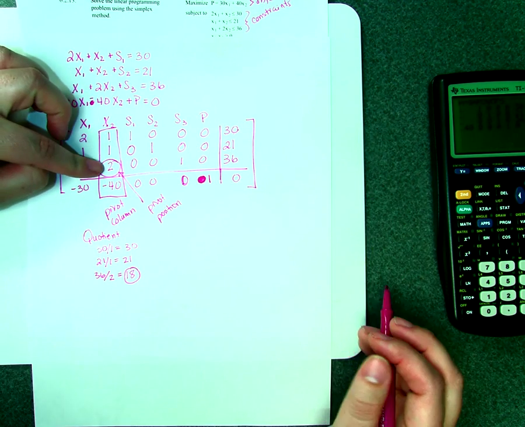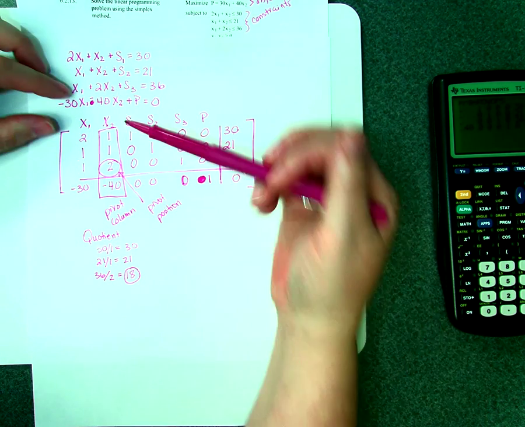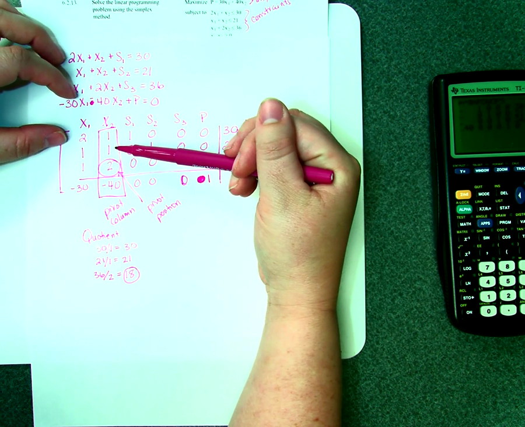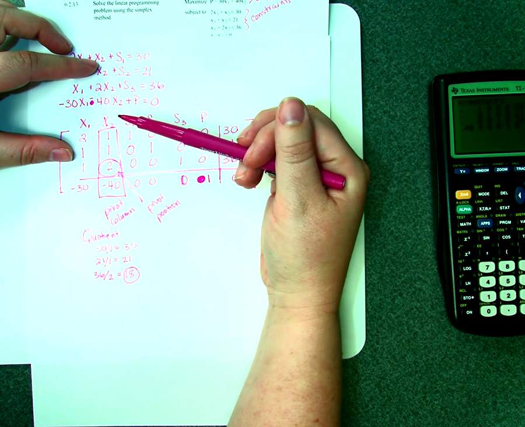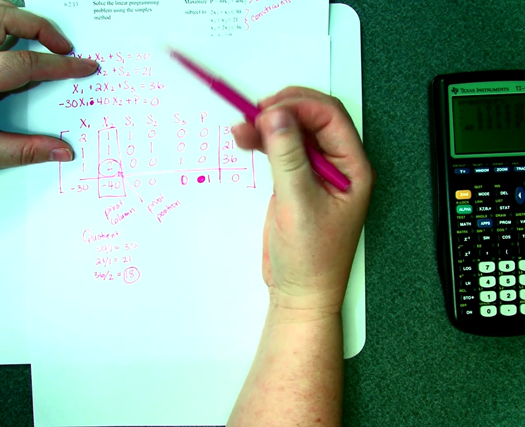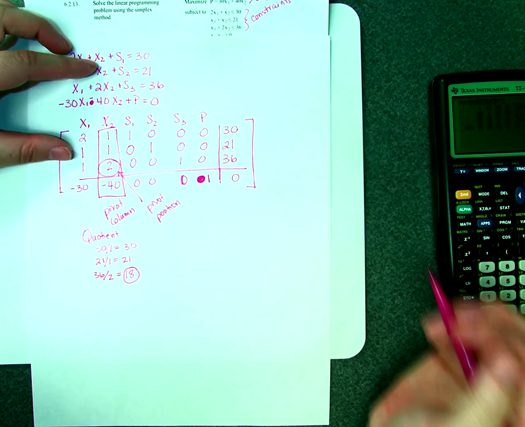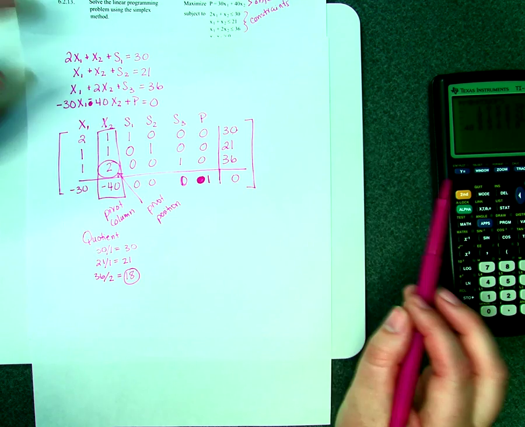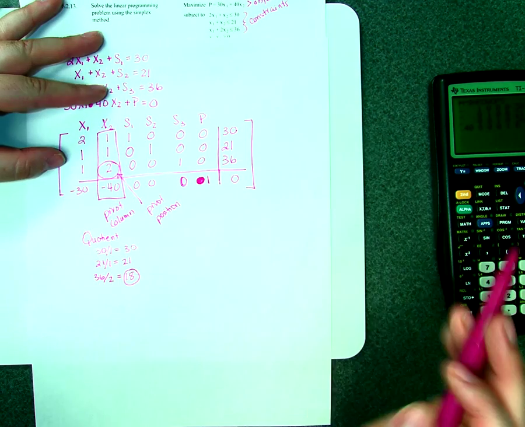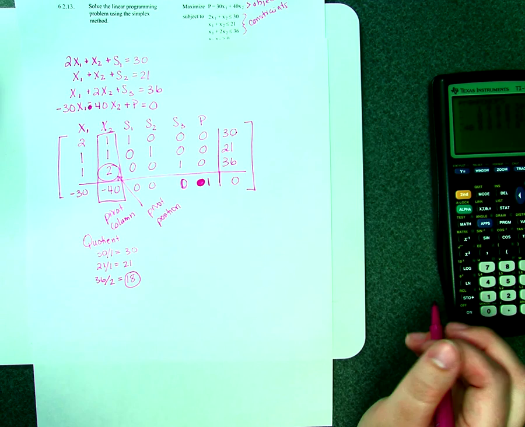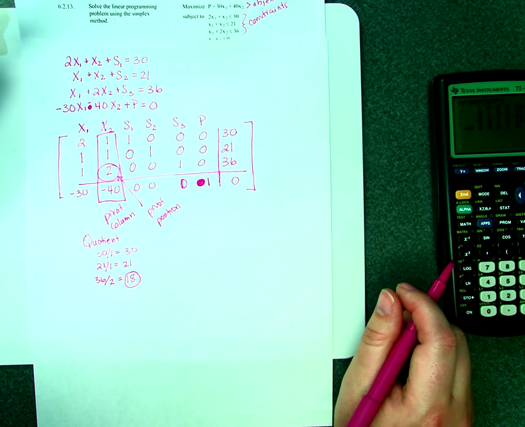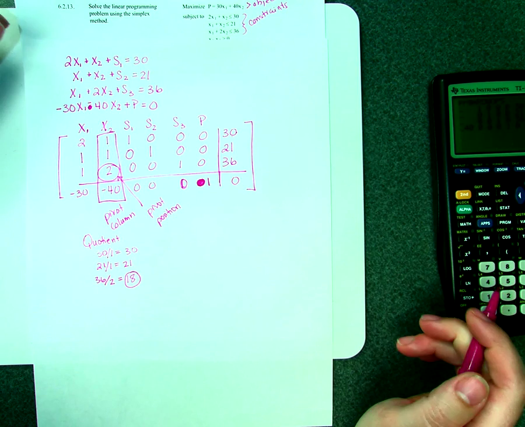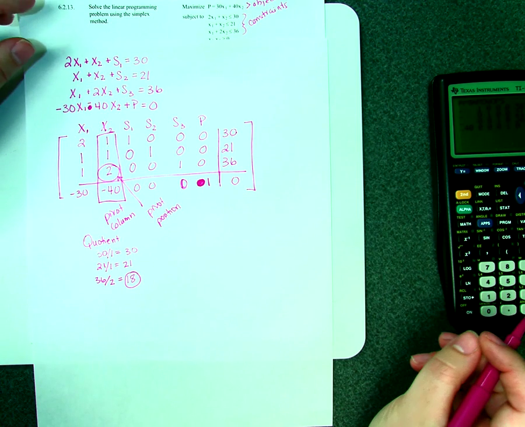So 2 is our pivot position. What we're going to try to do is take this column, x2, and turn it into a basic column. And we have those three rules that we're allowed to do for matrices. The first is we can multiply some number into a row, so every entry in this row could be multiplied by some number. The other option is we can take a multiple of one row and add it to another row.